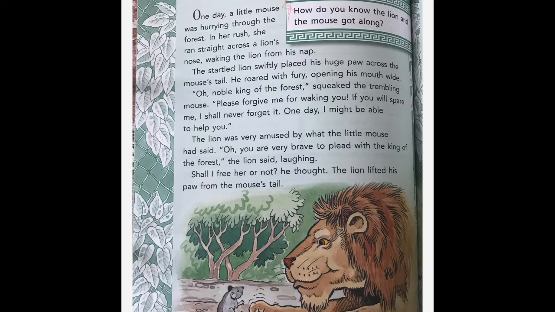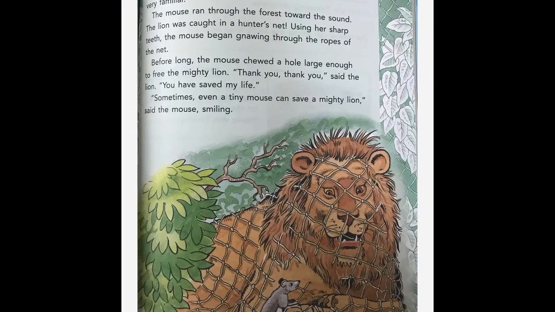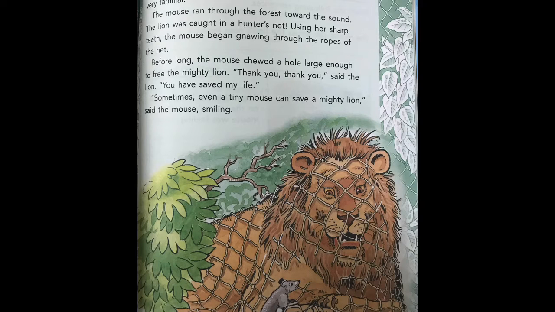The lion was very amused by what the little mouse had said. "Oh, you are brave to plead with the king of the forest," the lion said, laughing. "Shall I free her or not?" he thought. The lion lifted his paw from the mouse's tail. A few days later, the mouse heard a terrible roar that echoed throughout the forest. The roar sounded very familiar.